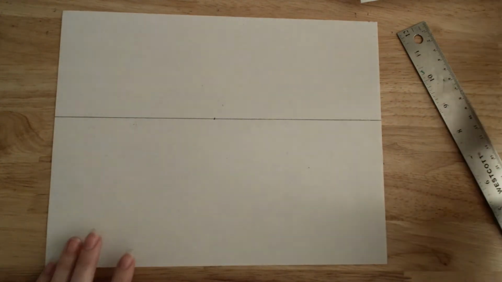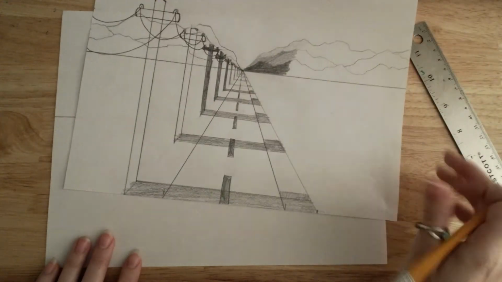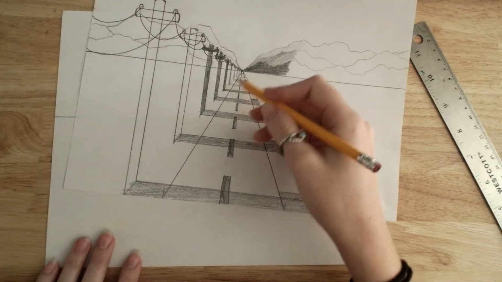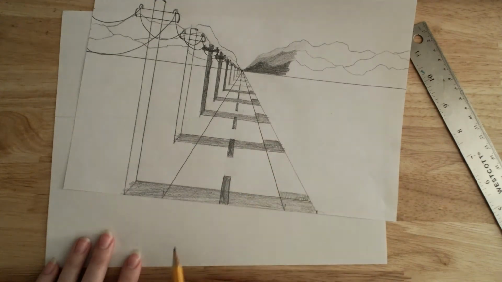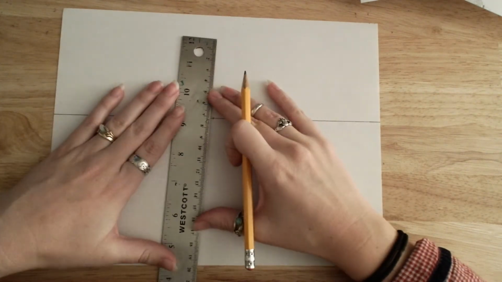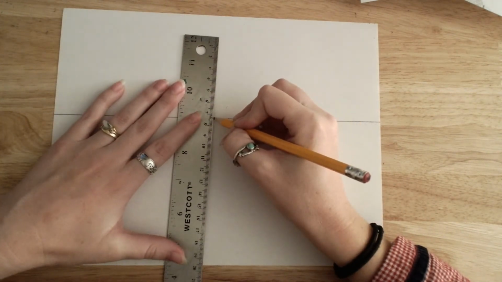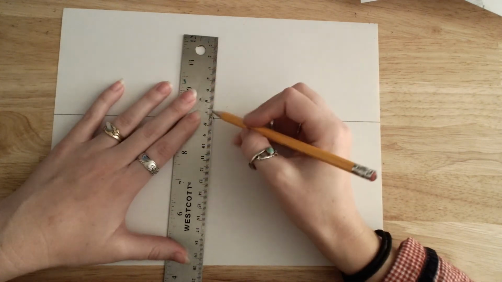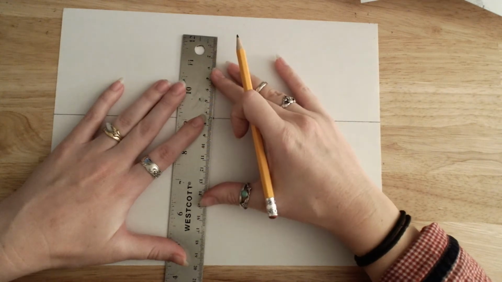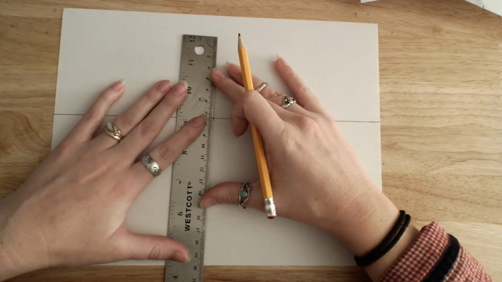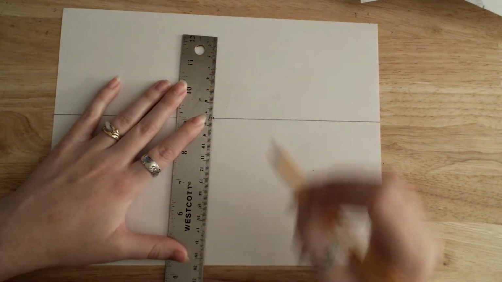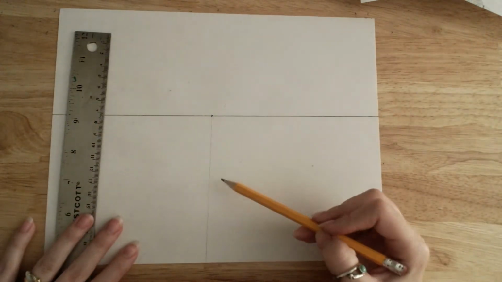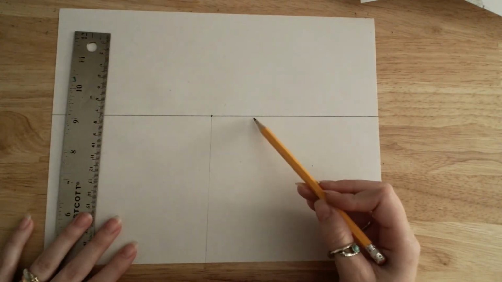The first thing we're going to do on this drawing is the road in the middle. So this drawing is going to be like we're on the road going towards some mountains. So we're going to make a guideline that's going to go from our vanishing point down straight to the bottom of our paper. This guideline is going to help us to make the road. And remember, when we make a guideline, it needs to be super light because we're going to erase part of it later. So look at how light this is compared to the other one.